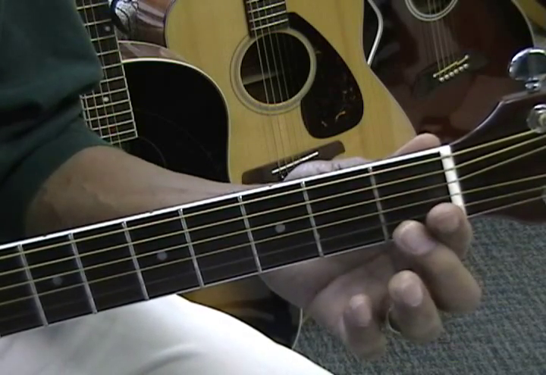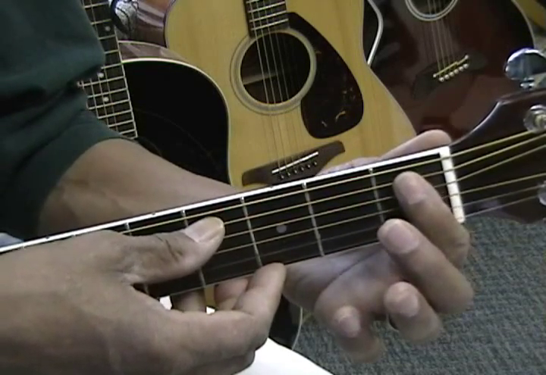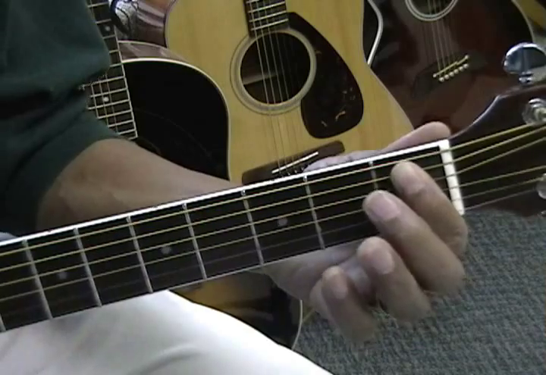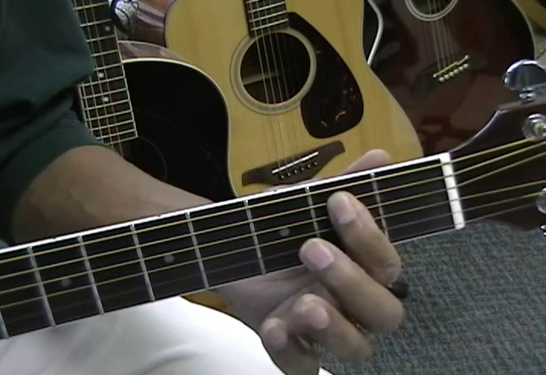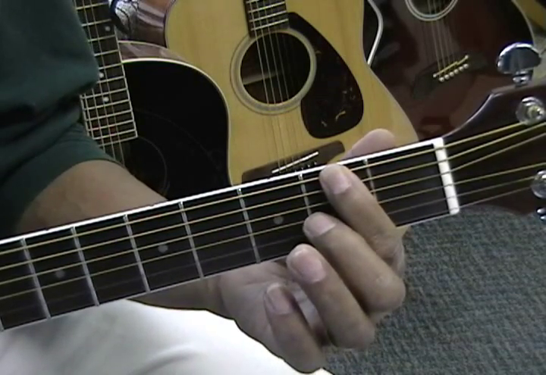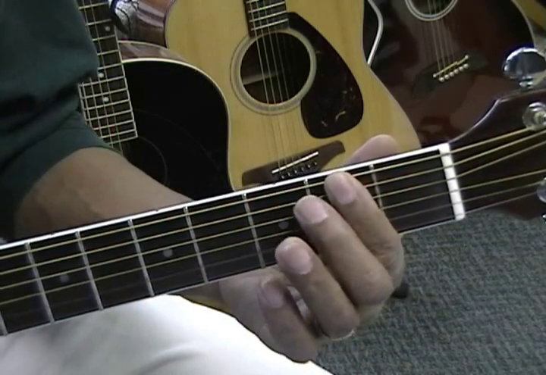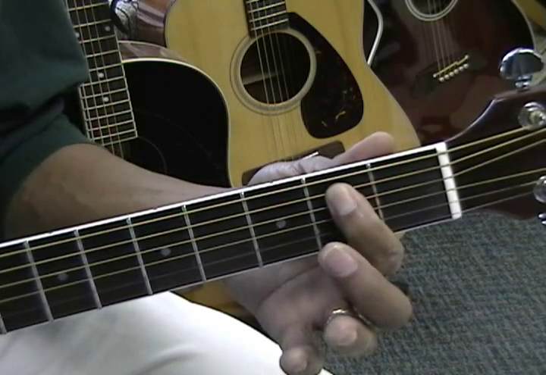Remember open A string, and then we have A sharp when you sharp that note. Then you've got B there, okay? So in the key of F sharp, the 4th interval is B, okay?